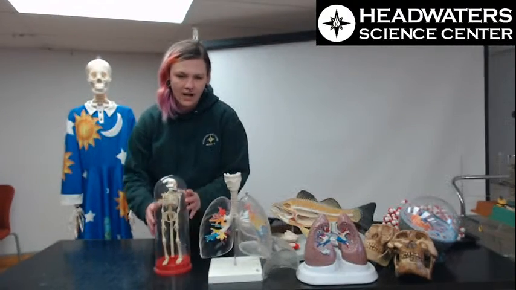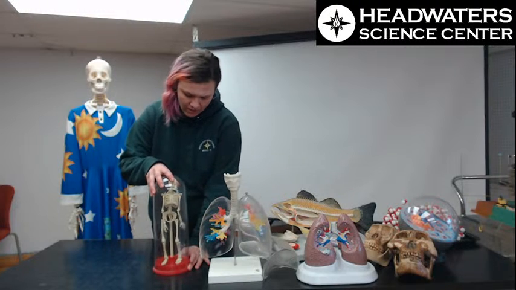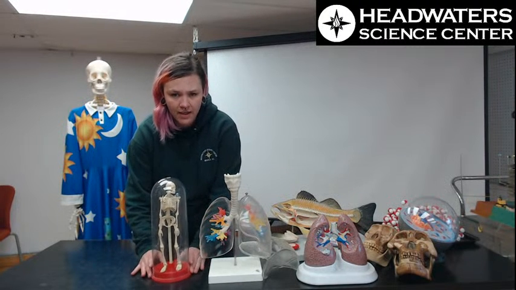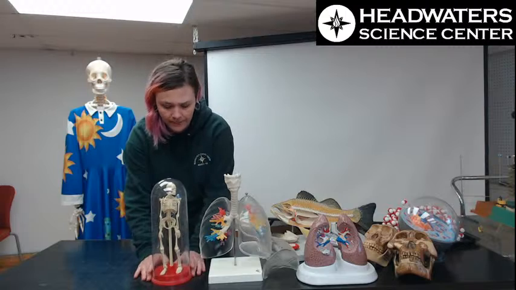And this is just a teeny tiny model of a skeleton that I actually found in the garbage, and that's how much of a weirdo I am.